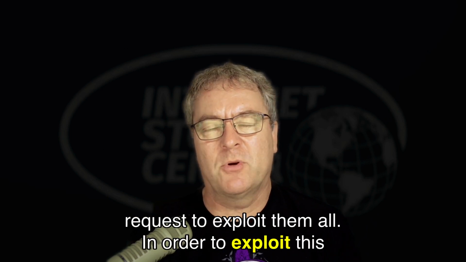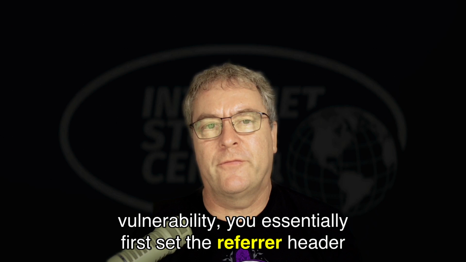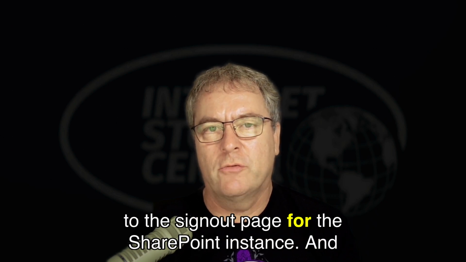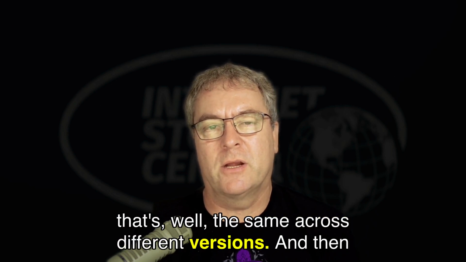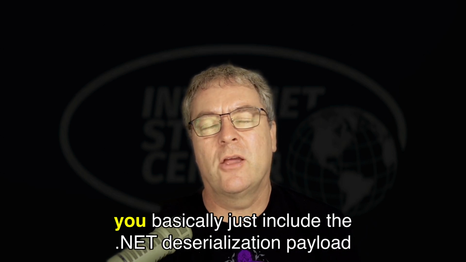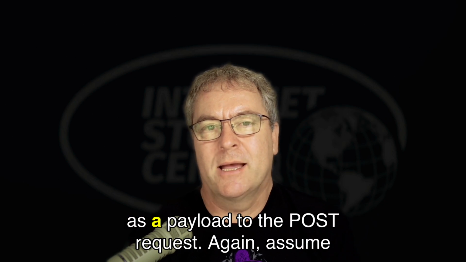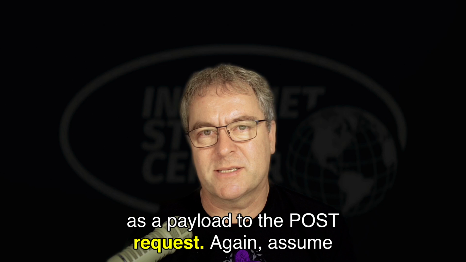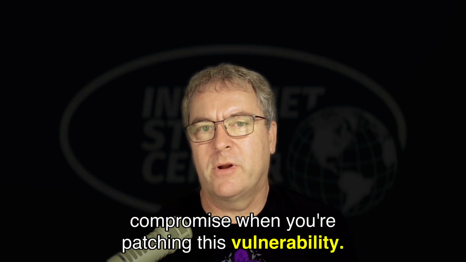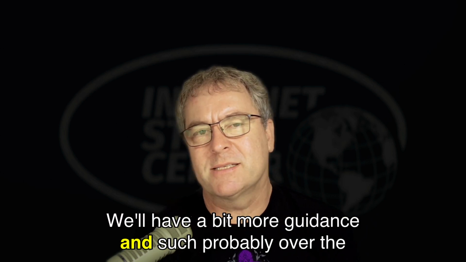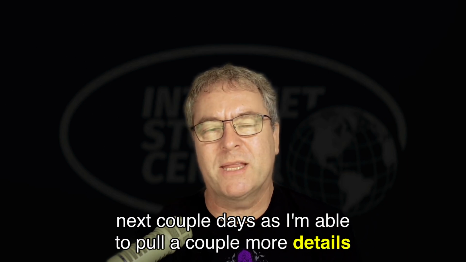In order to exploit this vulnerability, you essentially first set the referrer header to the sign-out page for the SharePoint instance, and that's the same across different versions. And then you basically just include the .NET deserialization payload as a payload to the post request. Again, assume compromise when you're patching this vulnerability. We'll have a bit more guidance and such probably over the next couple of days as I'm able to pull a couple more details together.